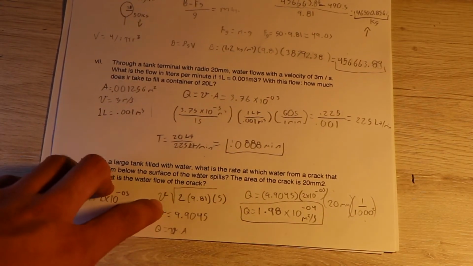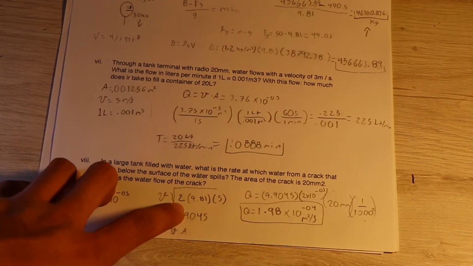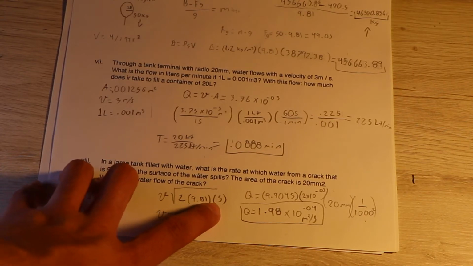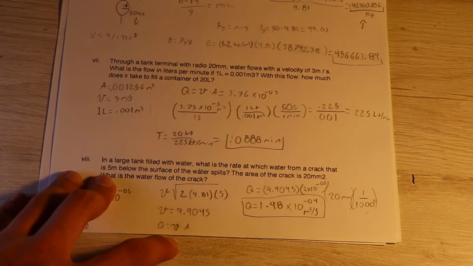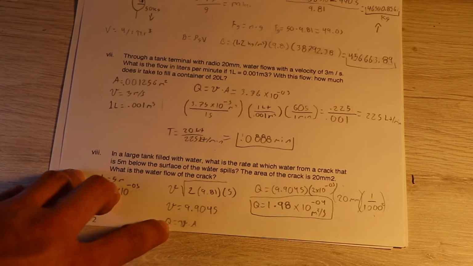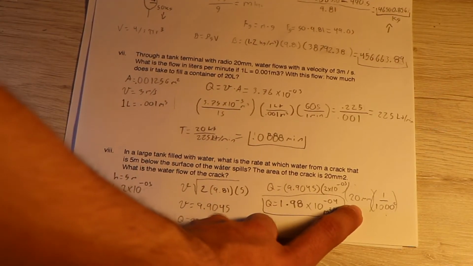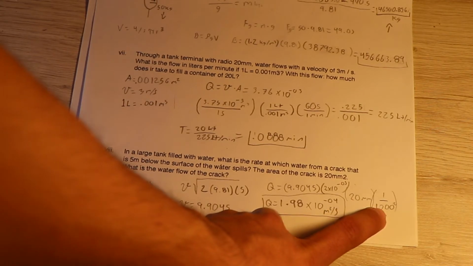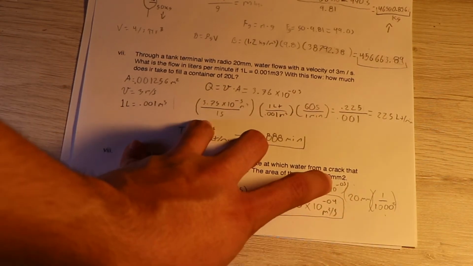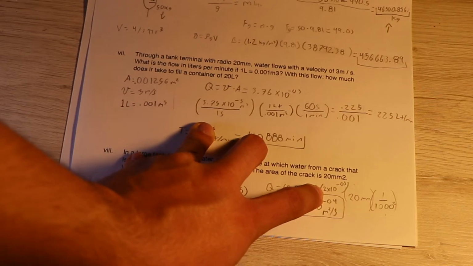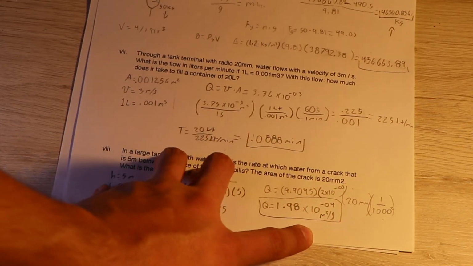In the eighth one, we had the height and the area. To get the velocity, we had to use the formula, the square root of 2 times 9.81 times 5, that equals this. So to get the Q, we already have the velocity with this one. To get the area, we had to divide 20 millimeters by 1000 squared, and it gave me 2 times 10 to the minus 4, and gave me this result.